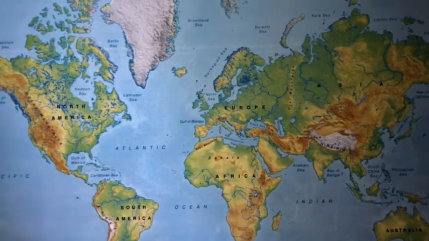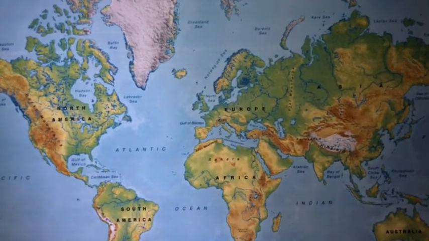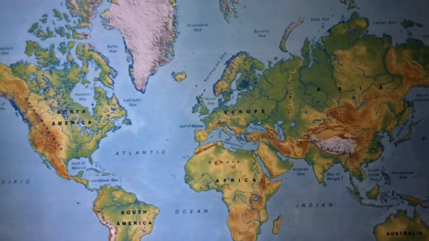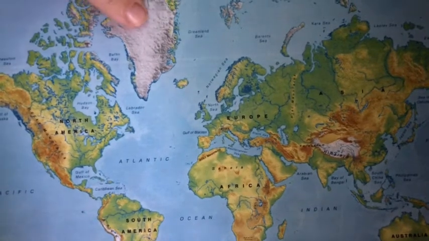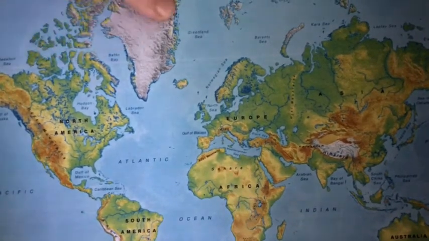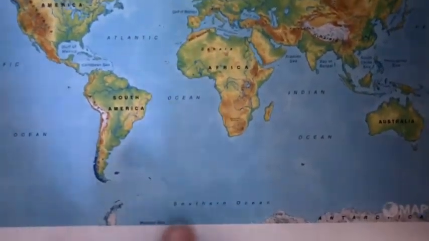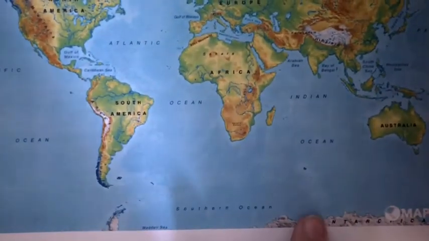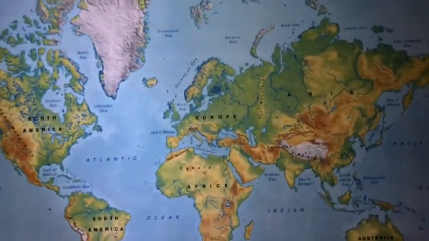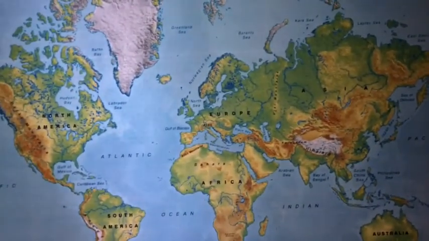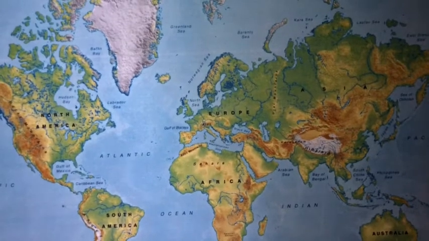We've already done winter in our theme, so we talked about polar animals. So we know that they live up here in the cold areas, or they live down here at the bottom. So they either live in the Antarctic or the Arctic, and that's typically what we call the Arctic tundra. So that's one of our habitats.